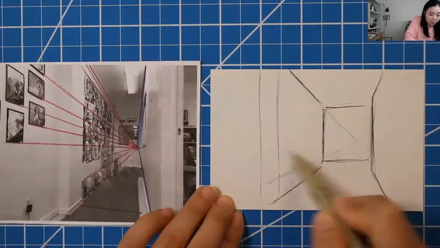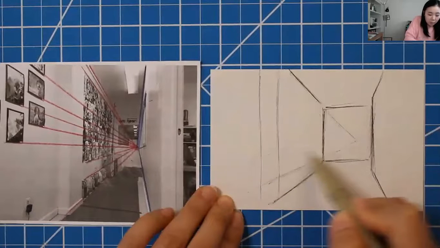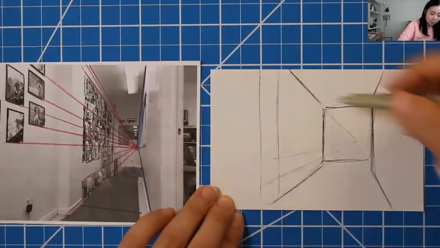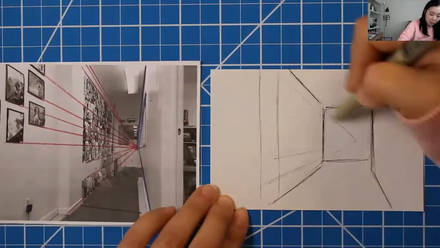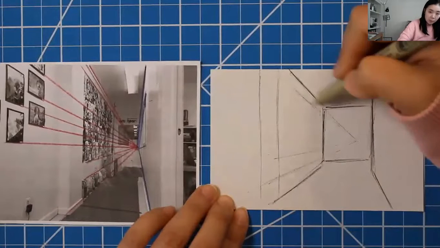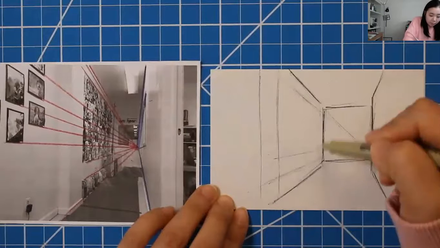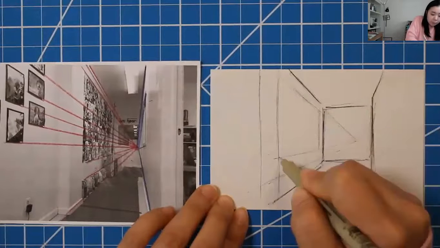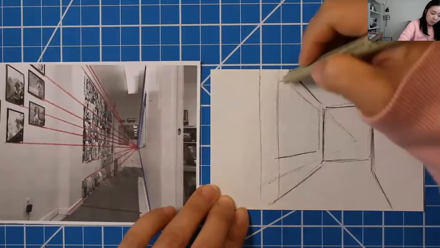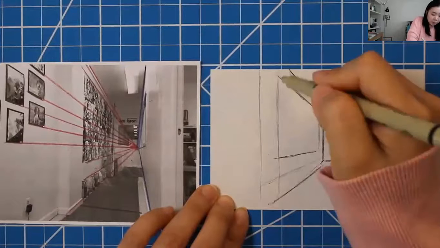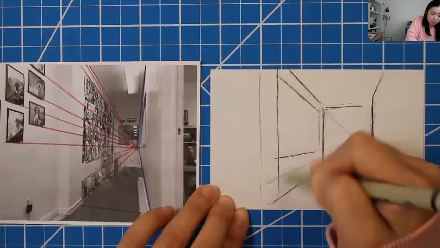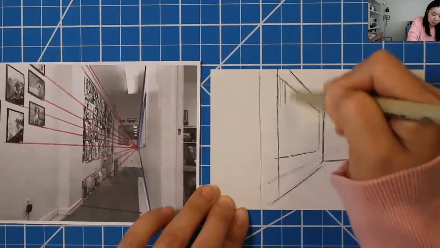Then there is artwork displayed on the left wall, and I'm checking the angle like this. This section is for displaying the large artworks.